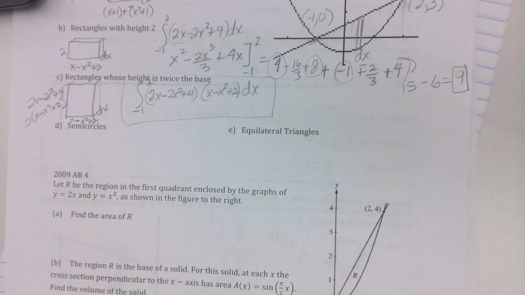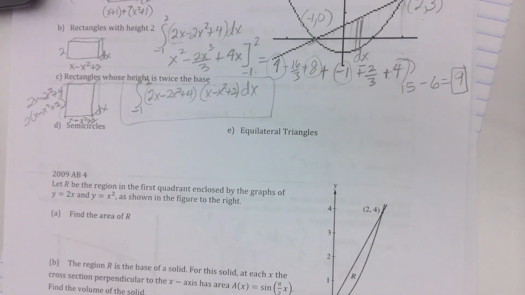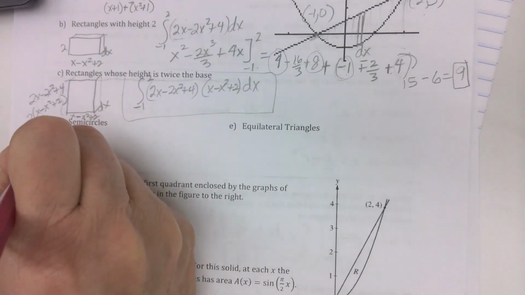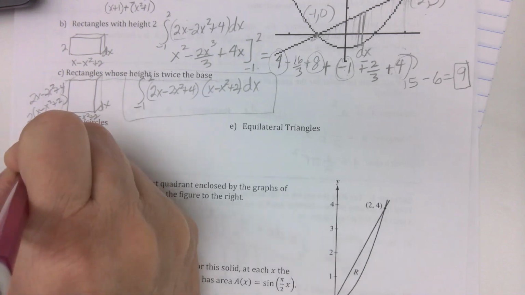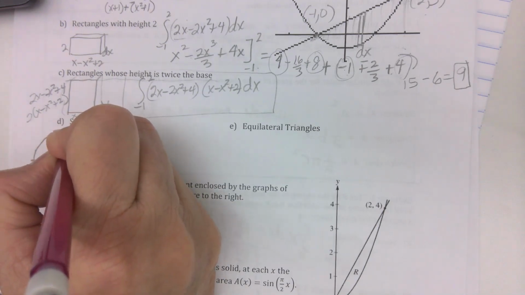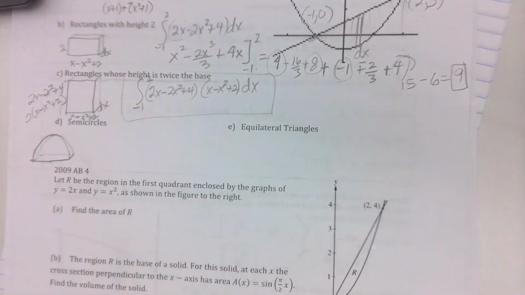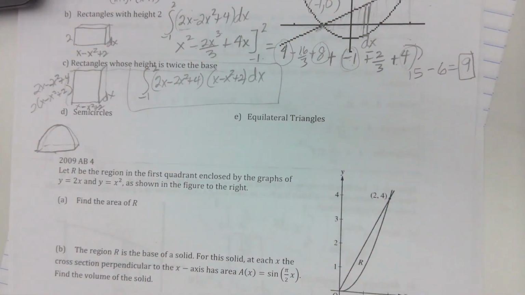Semicircles and equilateral triangles. Again, set up but do not evaluate. Or maybe it could be on a calculator page or something.